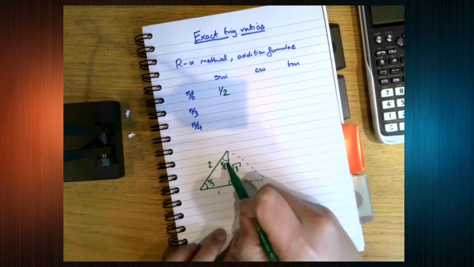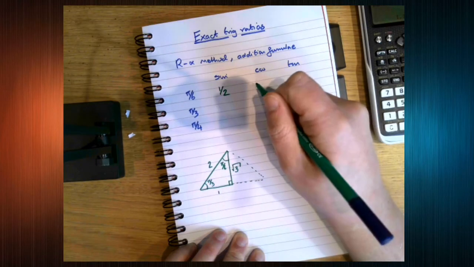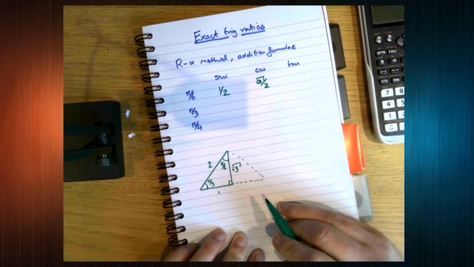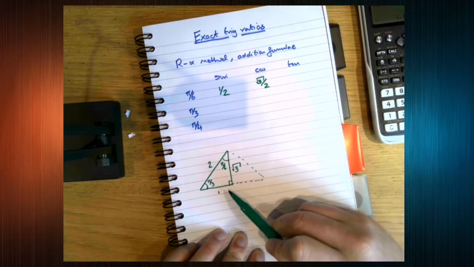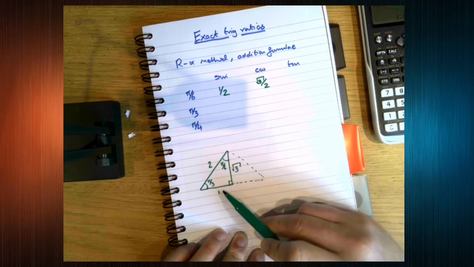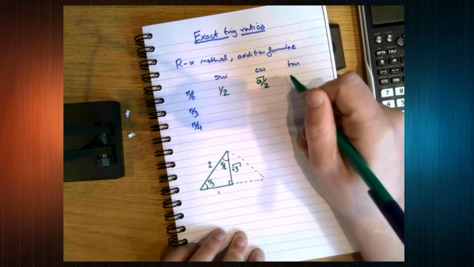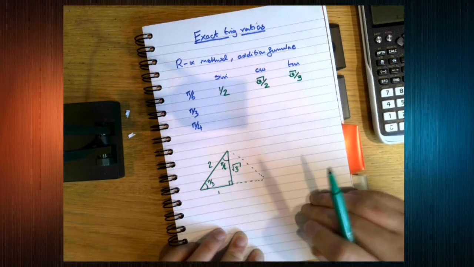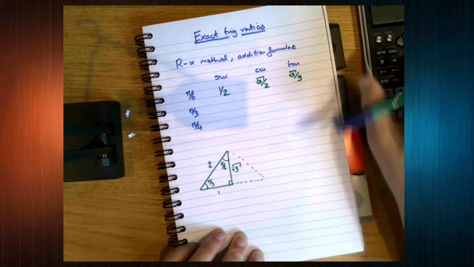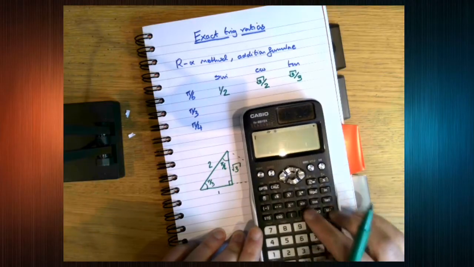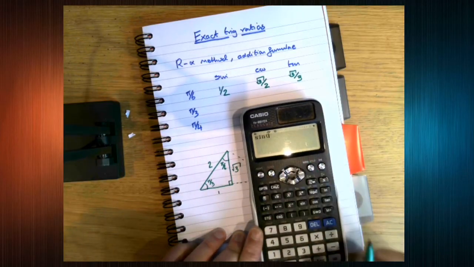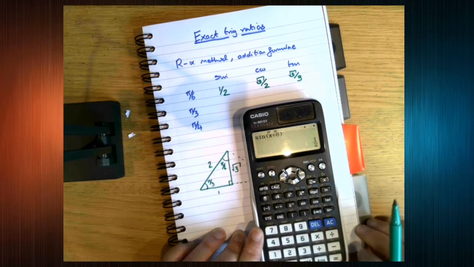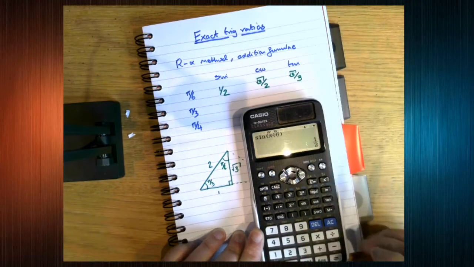Cos is adjacent over hypotenuse, root 3 over 2. Tan is opposite over adjacent, so 1 over root 3, which gives us root 3 over 3. You can check these on your calculators. So if we do sine of pi divided by 6, or pi over 6 if you prefer to use the fraction button, we get a half, which is what we got there.